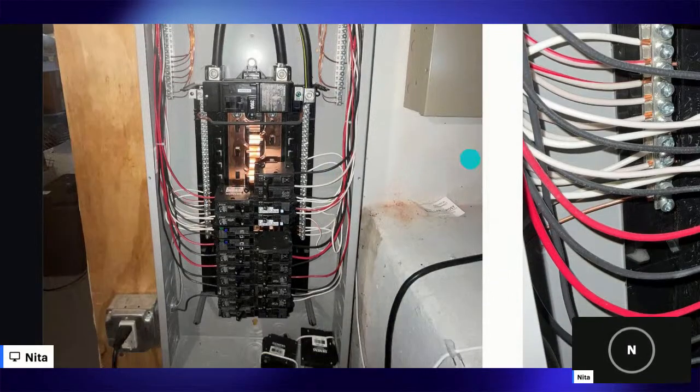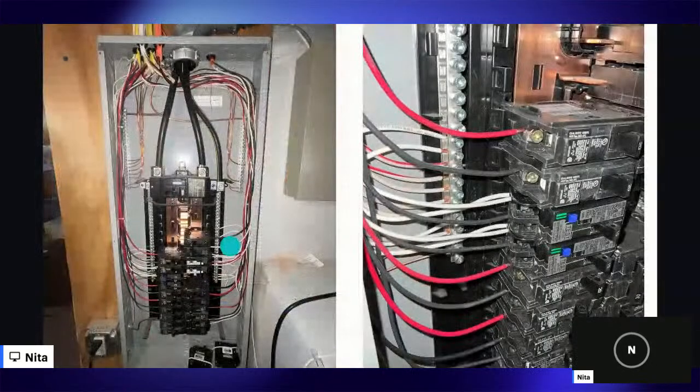Let's put this all together. I wanted to zoom out now. So I've got this panel here that holds all of my service equipment. Starting from the outside, I have an overhead service. My transformer, I'm dropping my service in from my transformer.